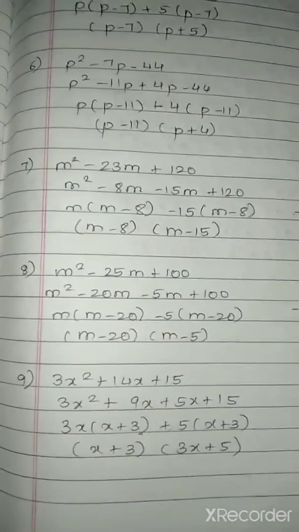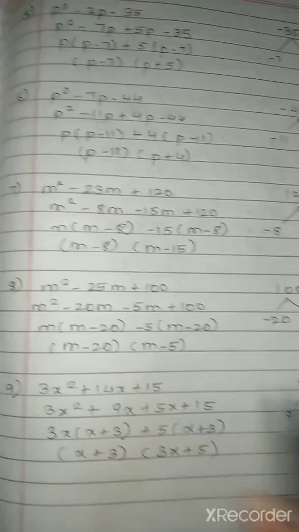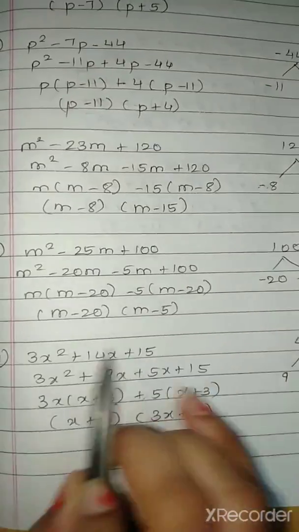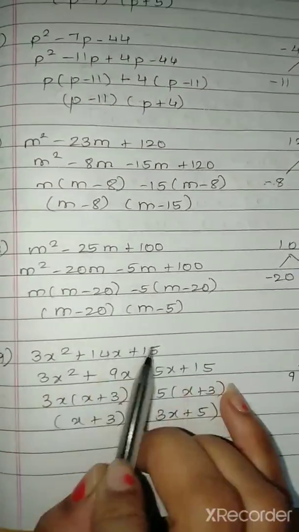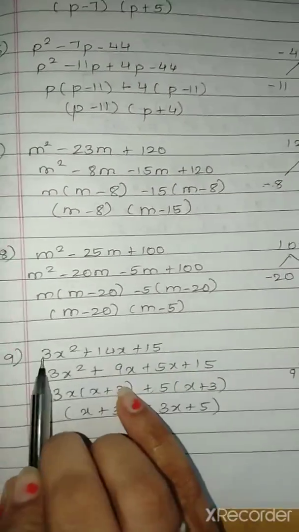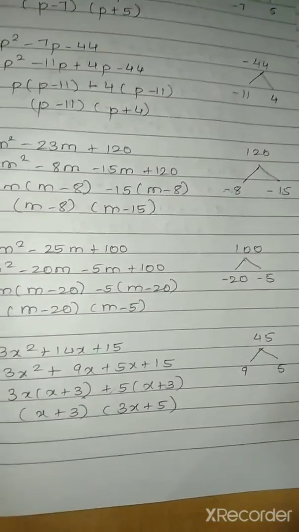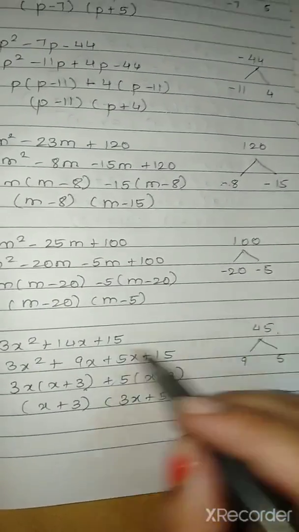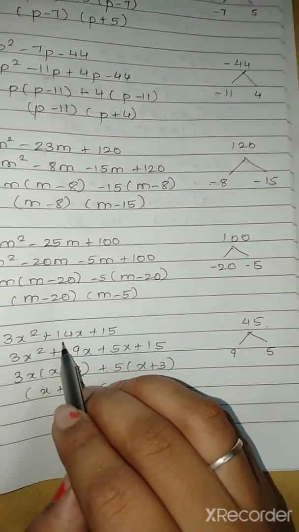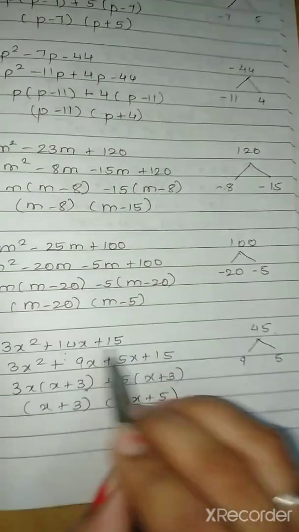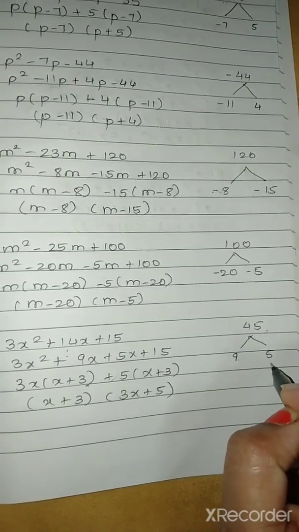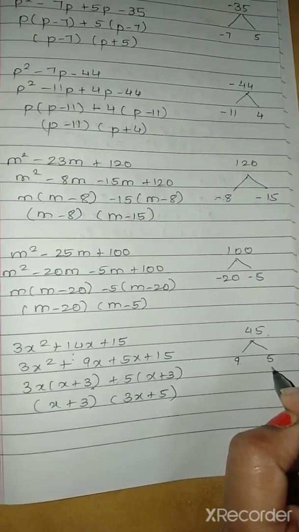So when this type of sum occurs, what we need to do is multiply and find the factors. That is, multiply 15 into 3, that is 45. So we will find the factors of 45 such that while adding or subtracting we get the value as 14. So 9 into 5 is 45, 9 plus 5 is 14.